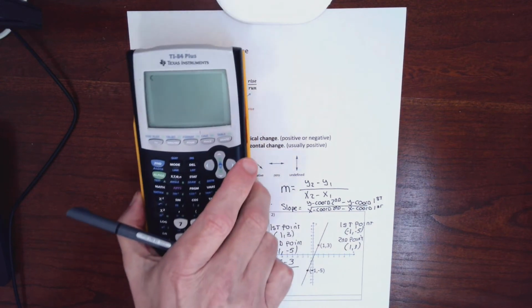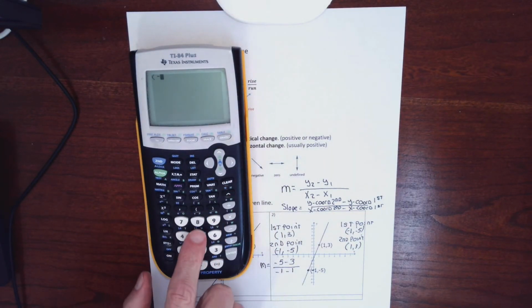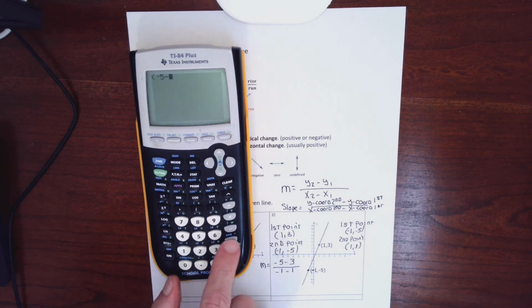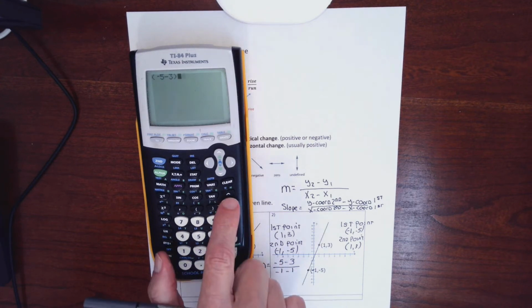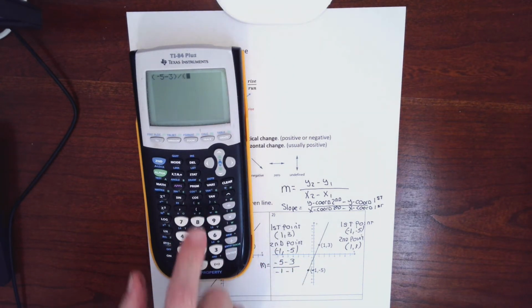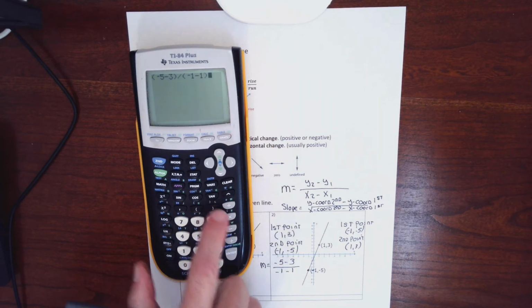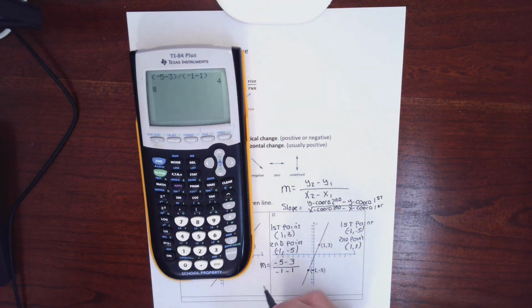Parentheses for the numerator, negative, 5, minus, 3, close my parentheses, and then a division sign, left parentheses, negative, 1, minus, 1, close out my parentheses, hit equals. This tells me that the slope is 4. By hand, this would have been negative 8 over negative 2, which is 4.